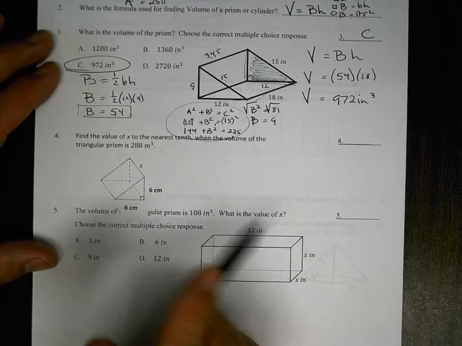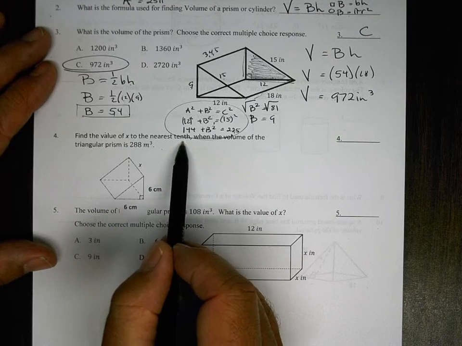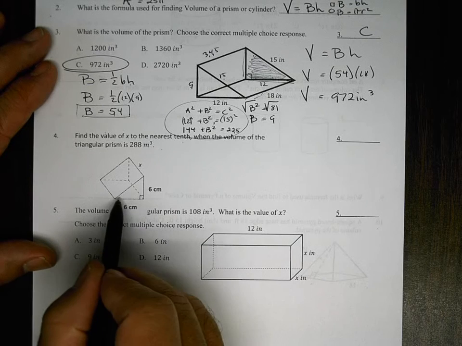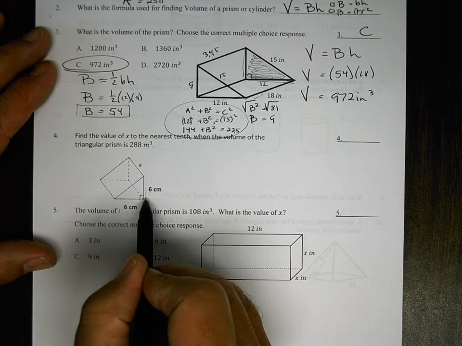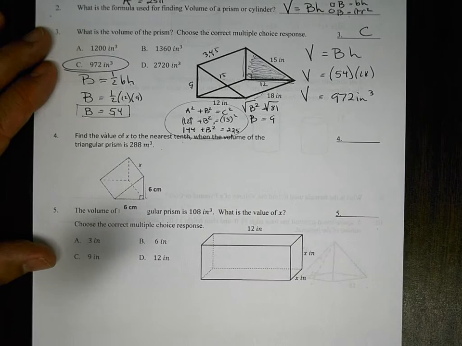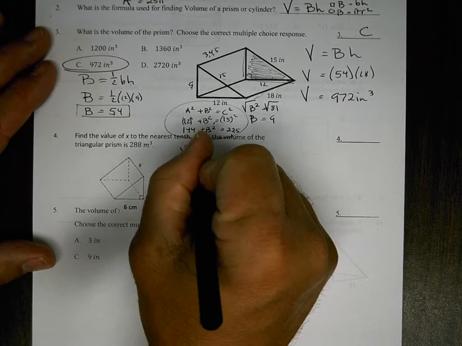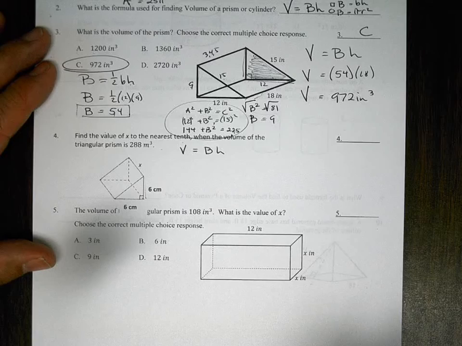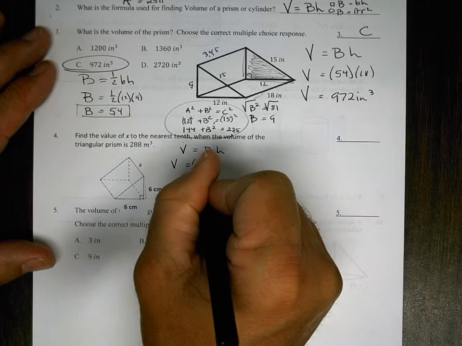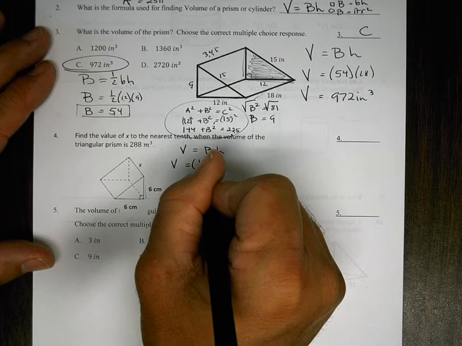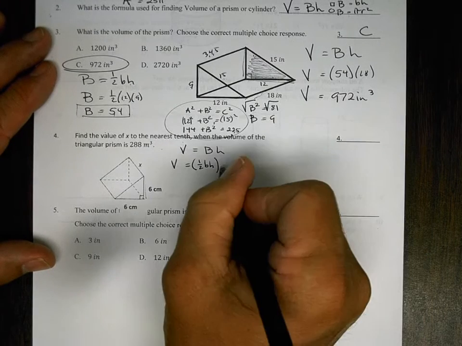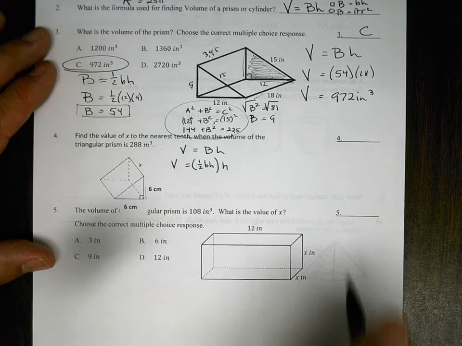Alright, find the value of x to the nearest tenth when the volume of the triangle is 288. So we have the base of the triangle, the height of the triangle. What we're looking for is the height of the actual prism. So volume of a prism is big B times H. Now this is a triangular prism, so I'm going to rewrite it like this. Big B in this case, remember, just like before, is 1/2 the base of the triangle times the height of the triangle times the actual height of the prism.